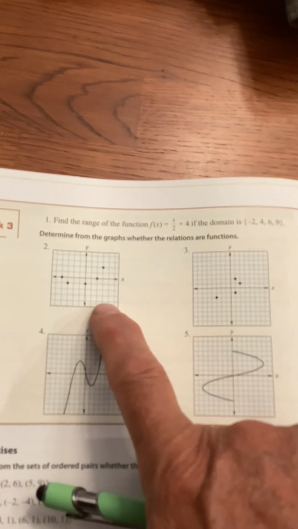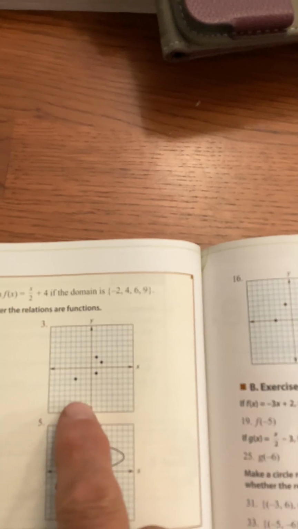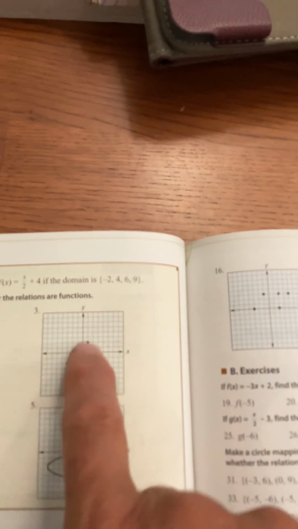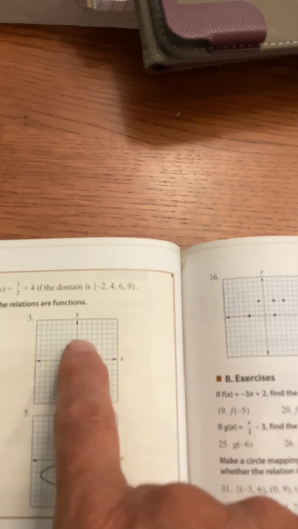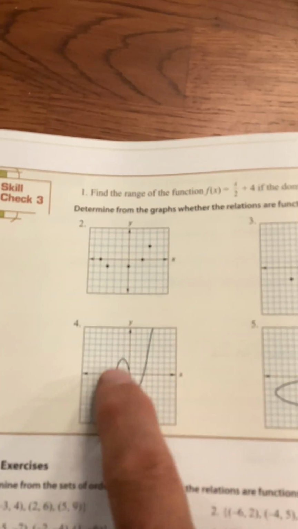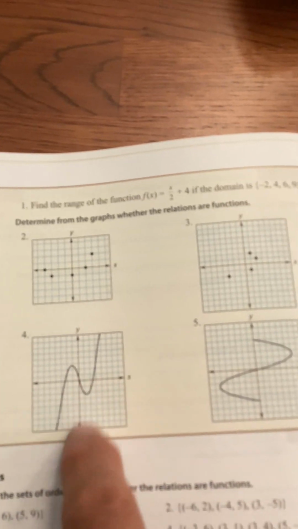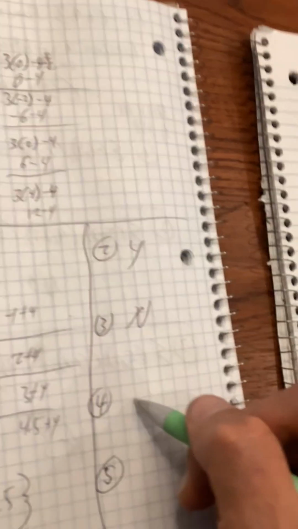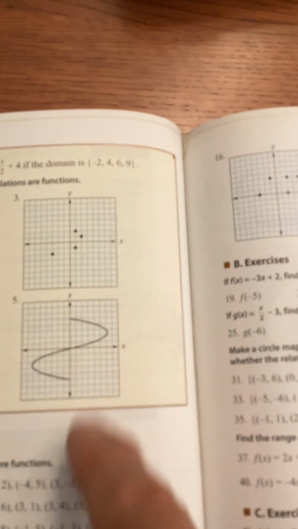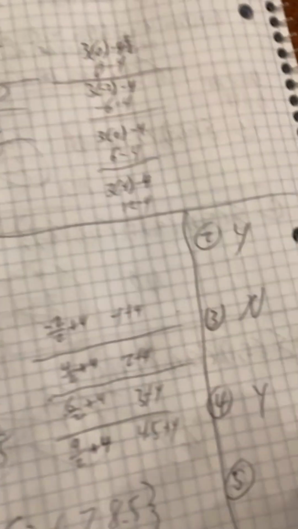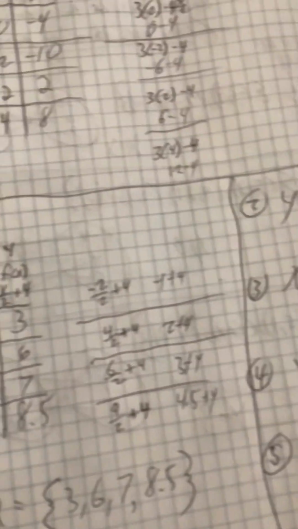Is this a function? Yeah. Number 2 is a yes. Number 3, is that a function? No, right here. You're just finding the no. Right there, you got repeating, it fails the vertical line test. So that's a no. Number 4, that's going to be yes. It passes the vertical line test. And then number 5 is a no. It fails the vertical. It just has to fail once to fail.